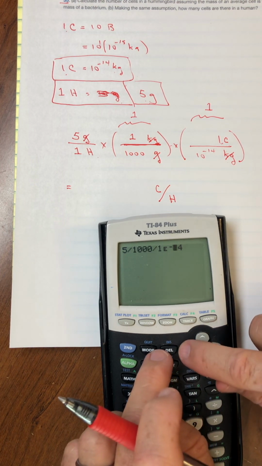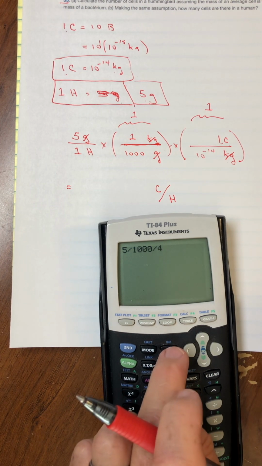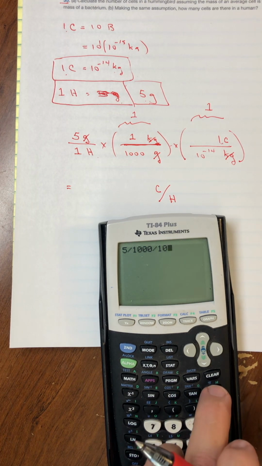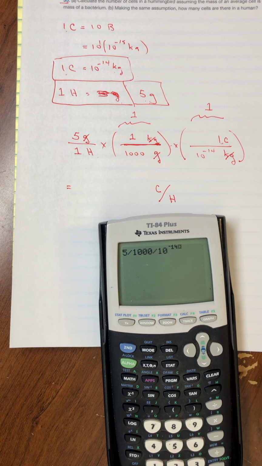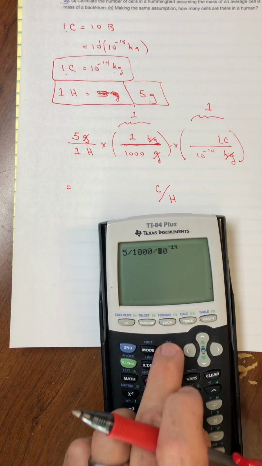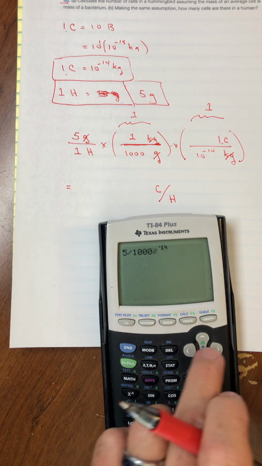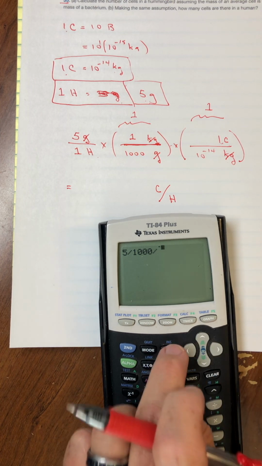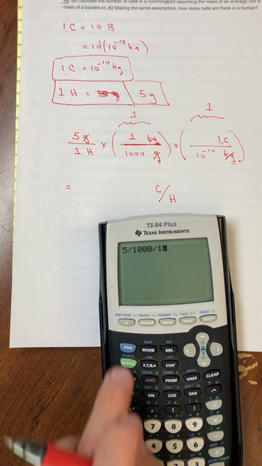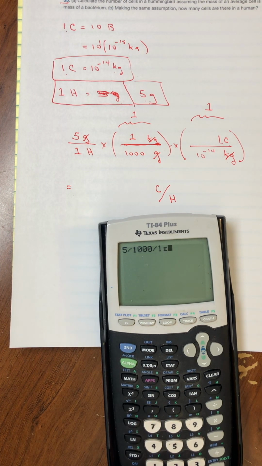Now, I guess if I wanted to, and I guess I'll just show you in passing, it would also work to go 10 and then use the caret of negative 14. That's the same thing. And I'm not sure it really matters for this particular problem. In fact, I see that it really doesn't matter for this particular problem. But I think most of the time the scientific and the exponential form here works a little better. So I'm gonna use it. All right, and go back to it and then hit enter.